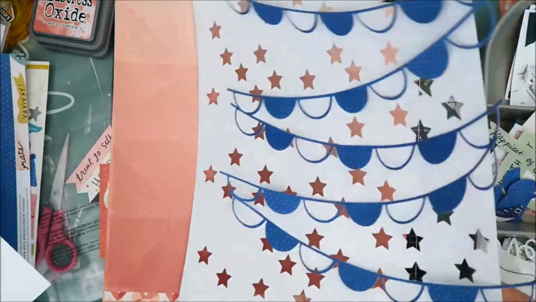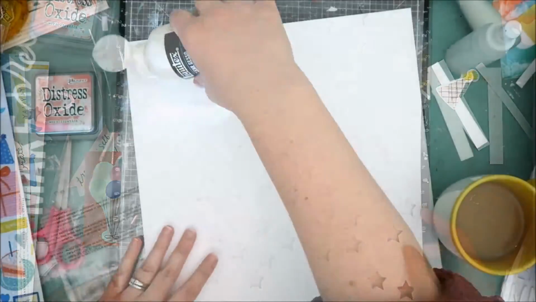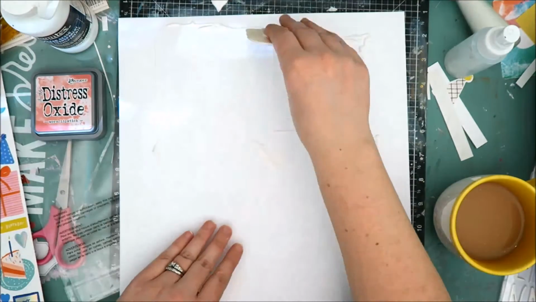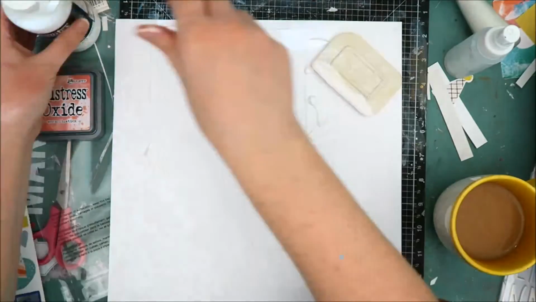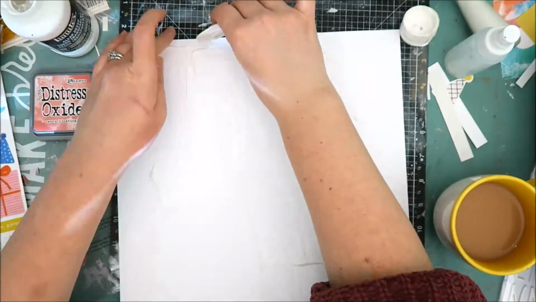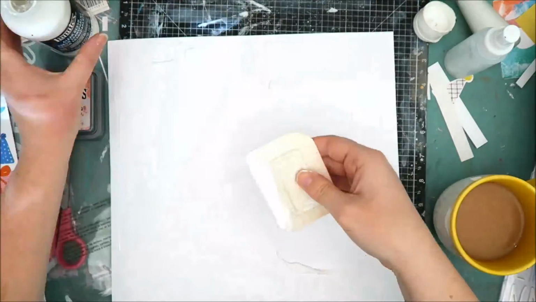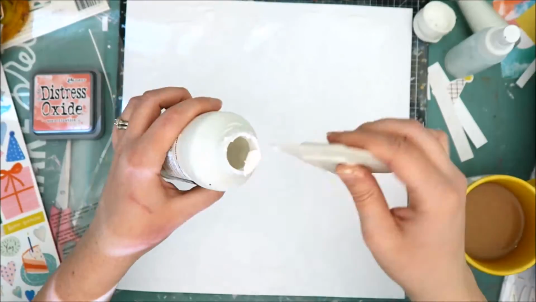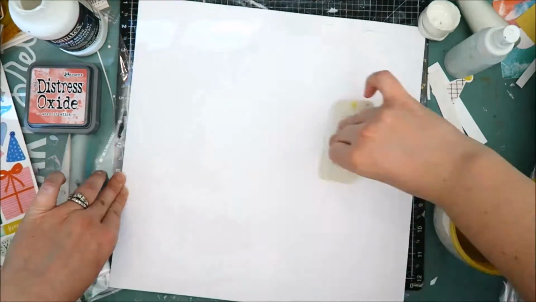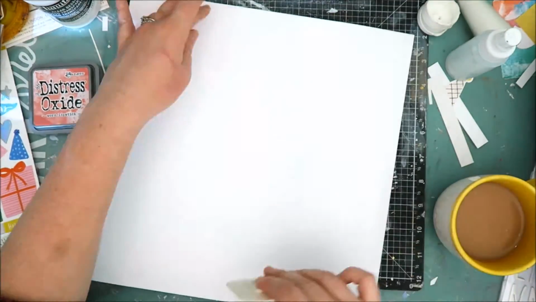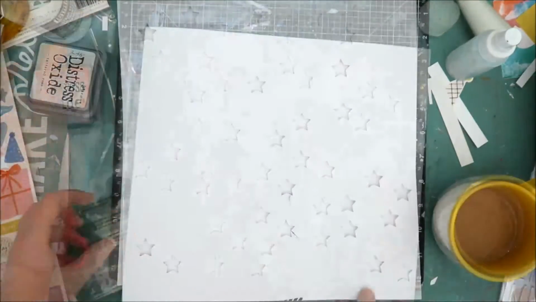Here is that star stencil that I cut using my Cricut, and I decided to go ahead and go with my original idea of using the stars as a stencil. So I'm going to prep this white cardstock. This is just a plain piece of white cardstock with some clear gesso, because I thought what I would do is use white modeling paste through the star stencil, and then use a lot of watercolor and maybe even some distress oxides to color this white cardstock to make the stars pop off the background.